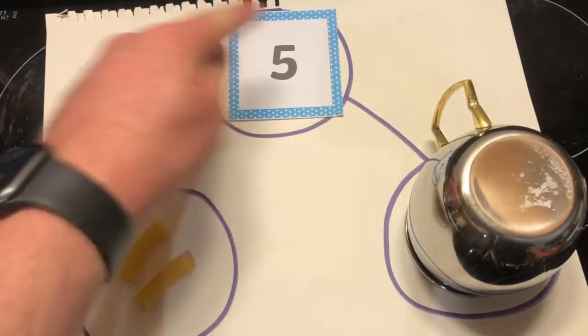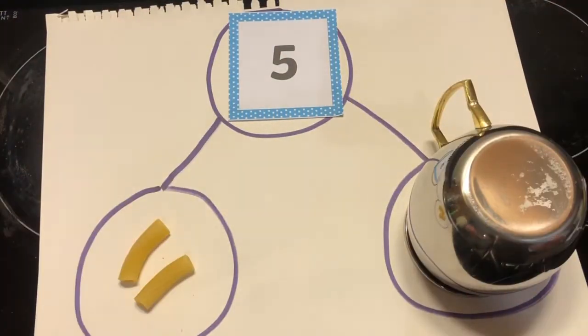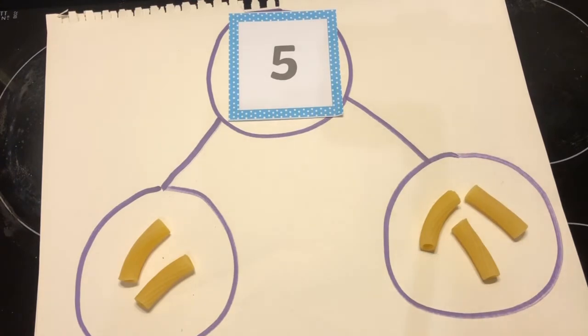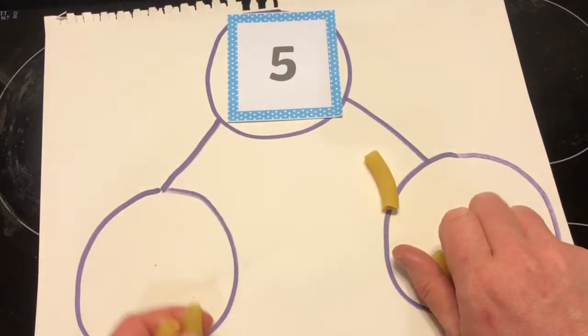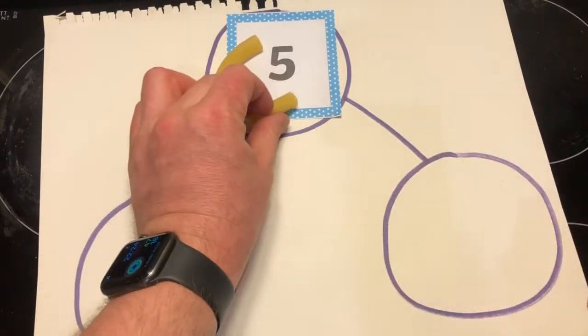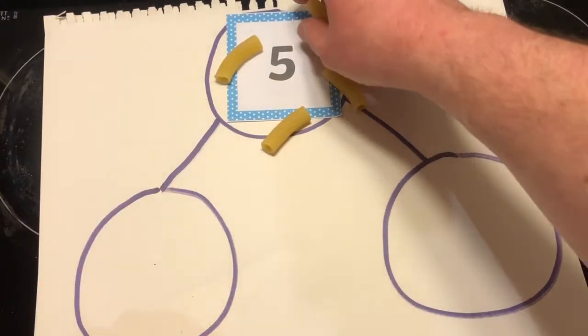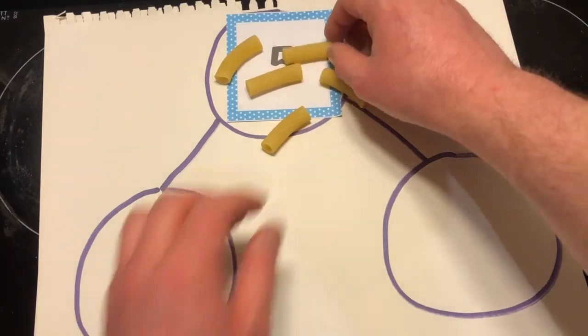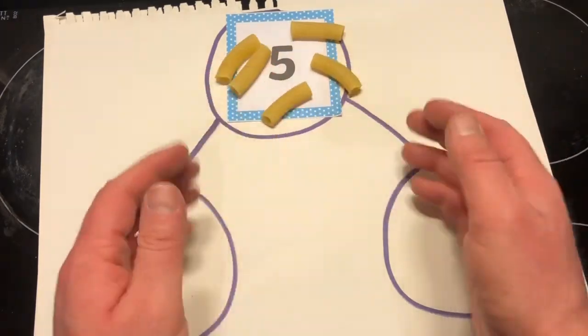And I've used everything that was in my hole. I've pushed them down into the parts, but I've covered that one up. And 2 add 3 equals 5. So, put your number 5 in your hole and put the 5 pasta shapes back at the top. 1, 2, 3, 4, 5. Well done. Give yourself a big clap.